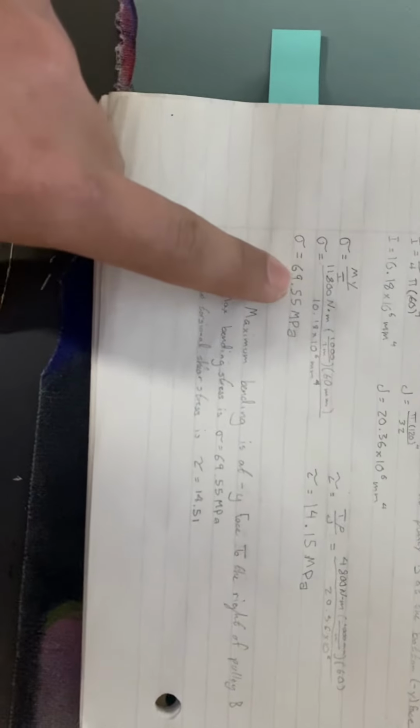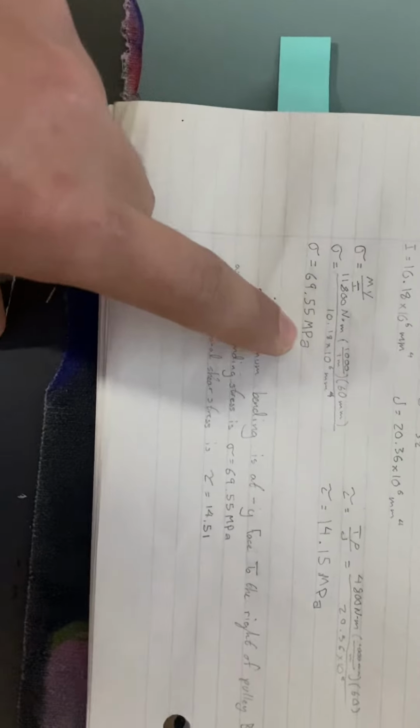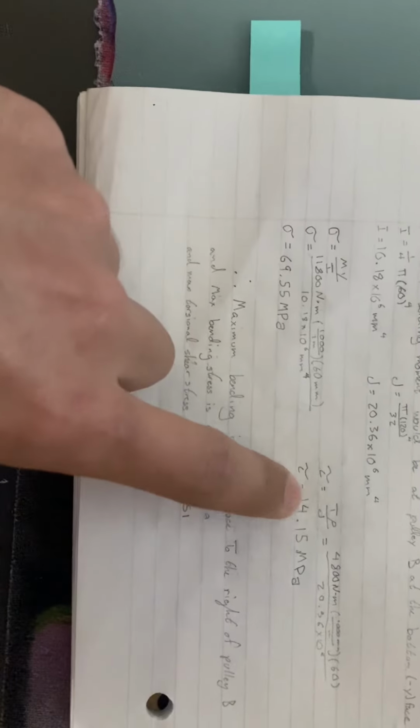There I get that the maximum bending stress is 69.55 megapascals, and the maximum torsional shear stress is 14.51 megapascals.